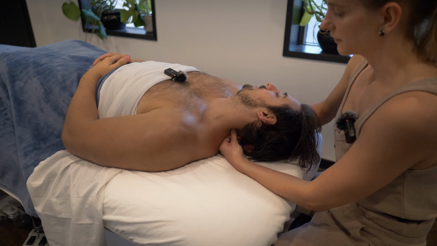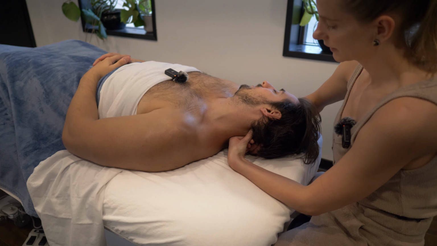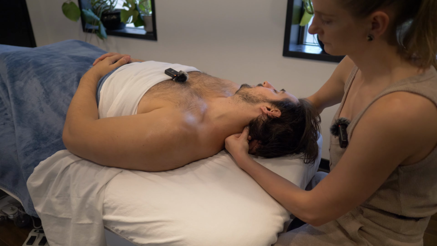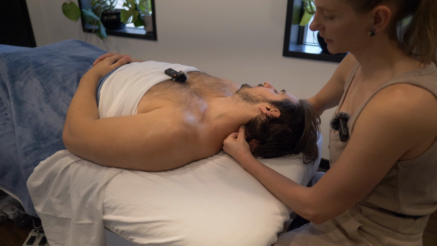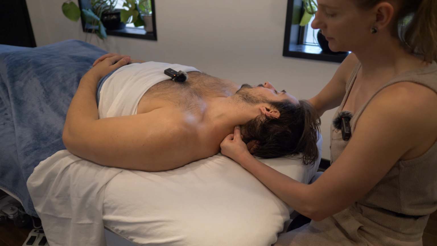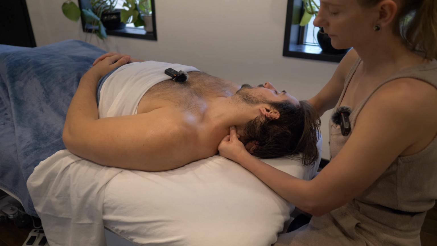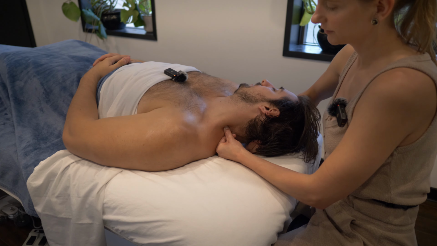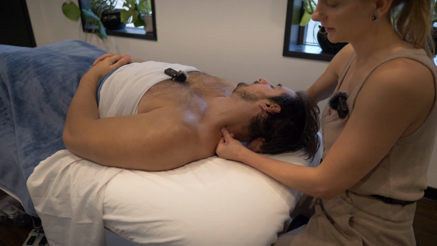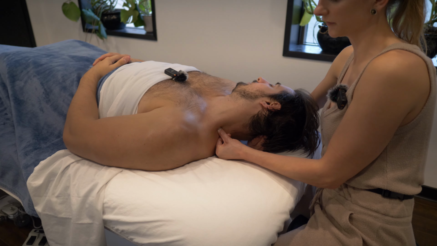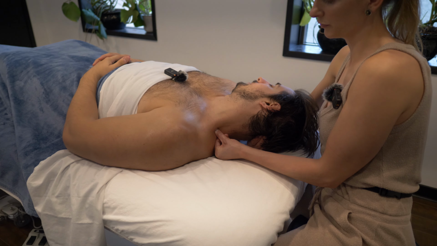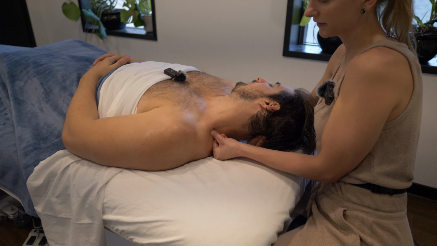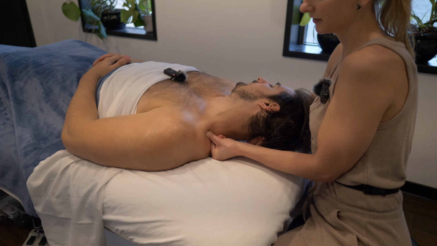So what I'm doing now is just starting at the origin of the levator scap and slowly running my thumb down the muscle. And as I get about halfway, I start to move the client's head to stretch the levator scap as I'm pressing on it. And you can start to feel the muscle tension release.